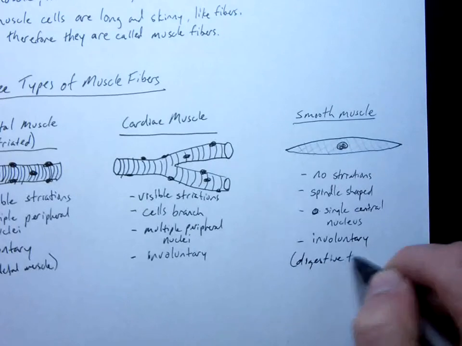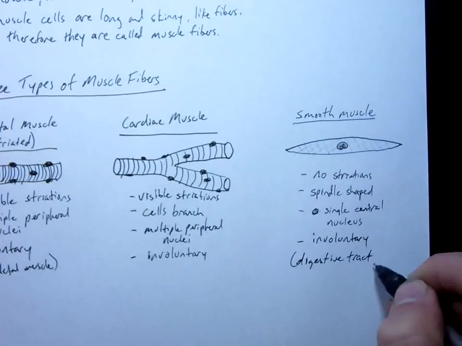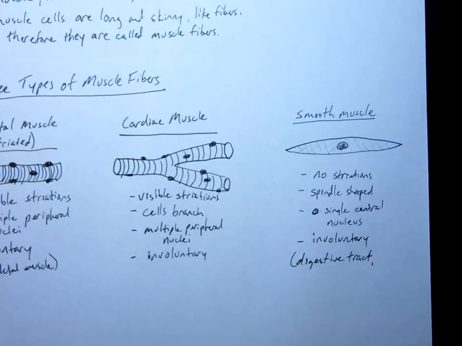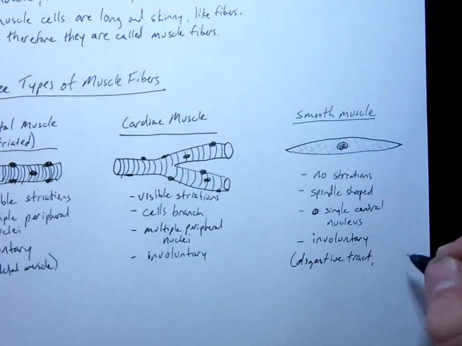And if you don't know, the digestive tract is the name for the tube that leads from the mouth and goes all the way to the anus and includes every stop along the way: stomach, large intestine, small intestine, esophagus. So all of that's lined with smooth muscle.